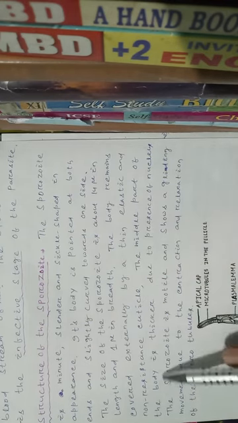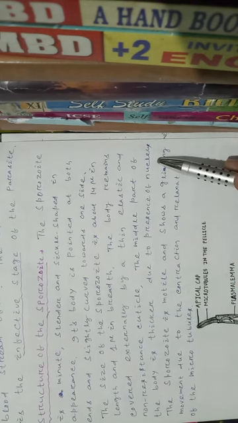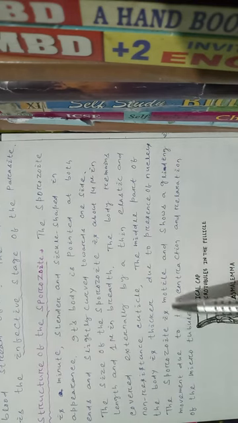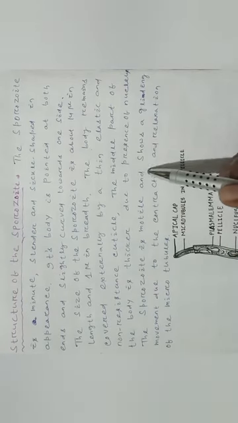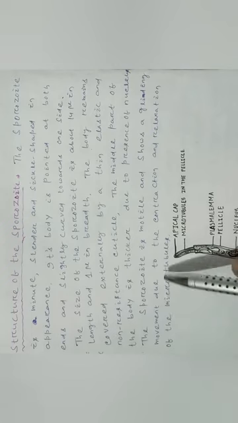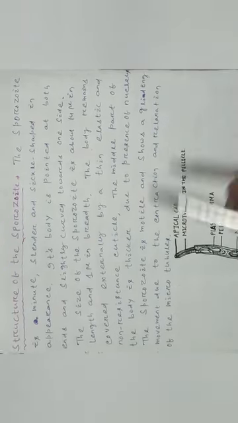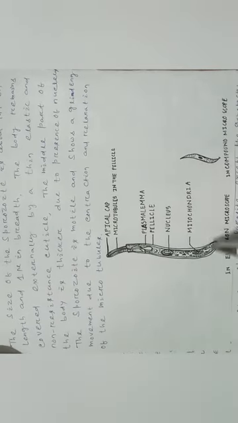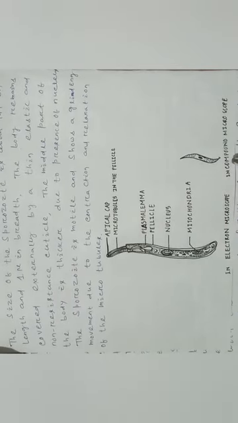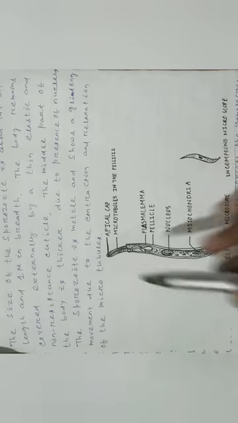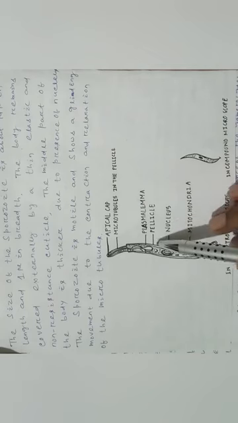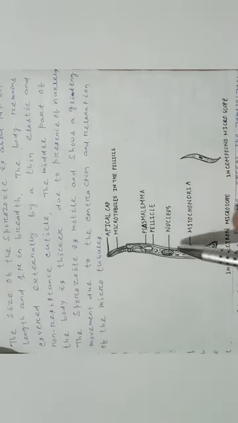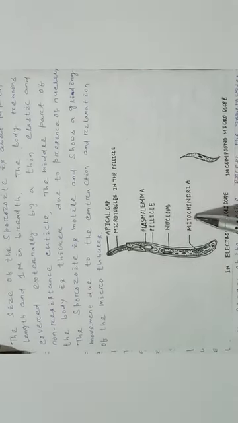The middle part of the body is thicker due to the presence of the nucleus. The sporozoite is motile and shows a gliding movement due to the contraction and relaxation of the microtubules. Here is the structure of the sporozoite, the electron microscopic structure and the compound microscopic structure. This is the apical cap. These are the microtubules of the pellicle. It is the outermost covering, then the plasmalemma, then the nucleus and the mitochondria.